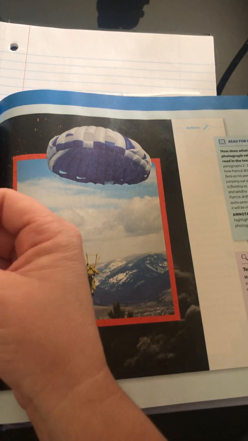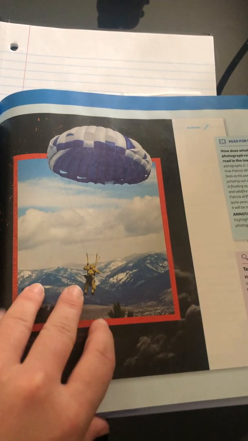Problem solution. So the problem is that there are wildfires that break out. The solution is that the smoke jumpers go into these fires and try to create a fire break. That is the text structure.